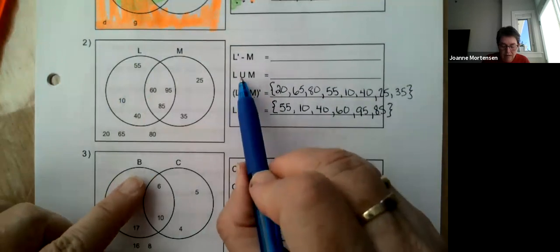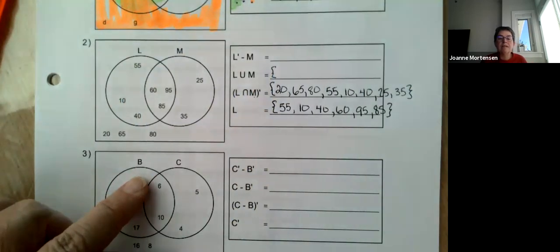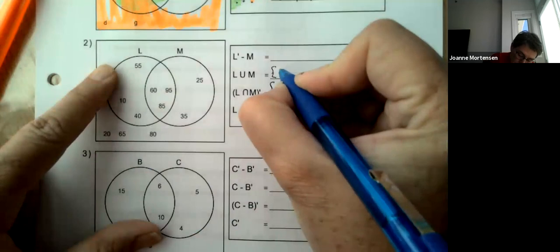Now we have L union M. And if you remember when we did that, the easy way was you write everything in the first one. I'm going to start there.